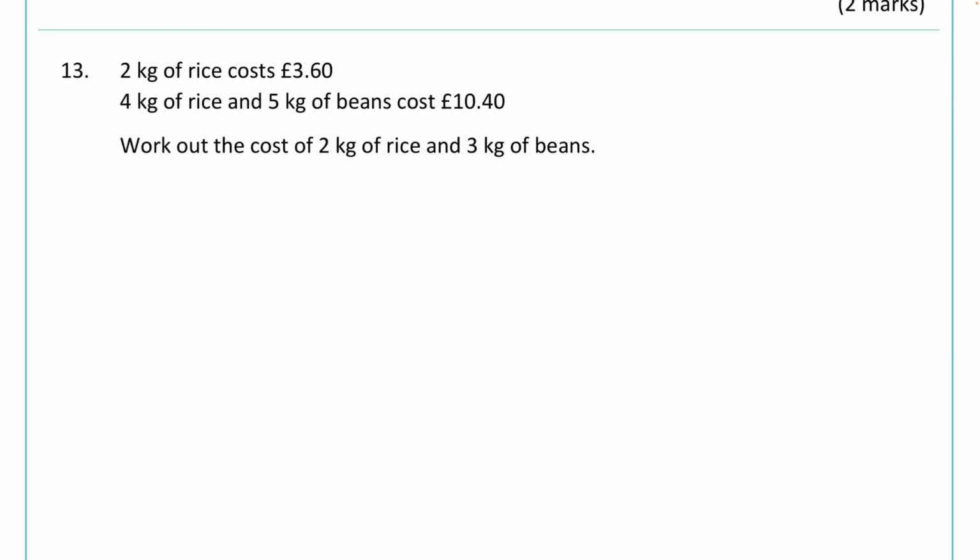Now this statement here, the 2 kilograms of rice, only has the one unknown cost in there. It's just the rice. And we can work that out because it's just the 2. So we can divide that by 2 and we get 1 kilogram of rice, keeping it all really nice and labelled here. And we can again just do everything on the calculator. £3.60 divided by 2 is equal to £1.80. So now we know the cost of 1 kilogram of rice.